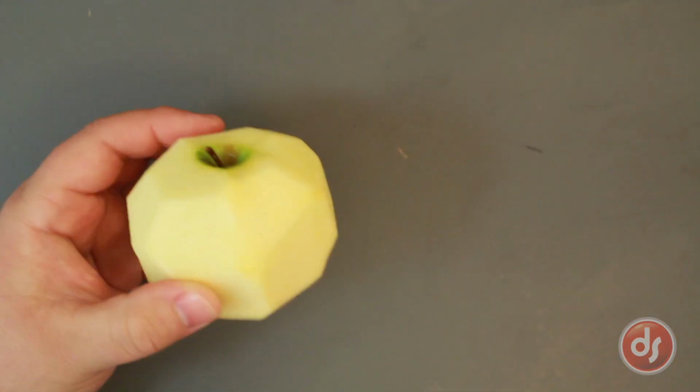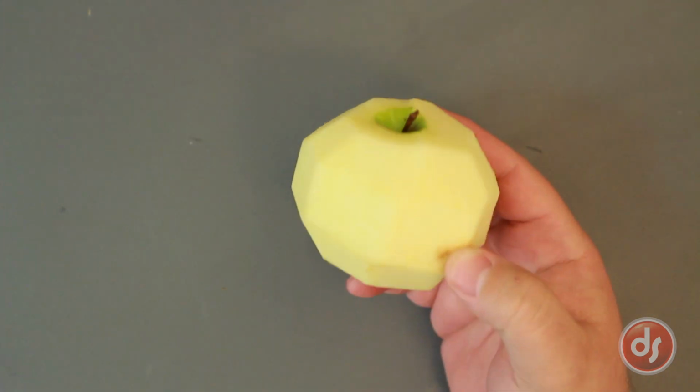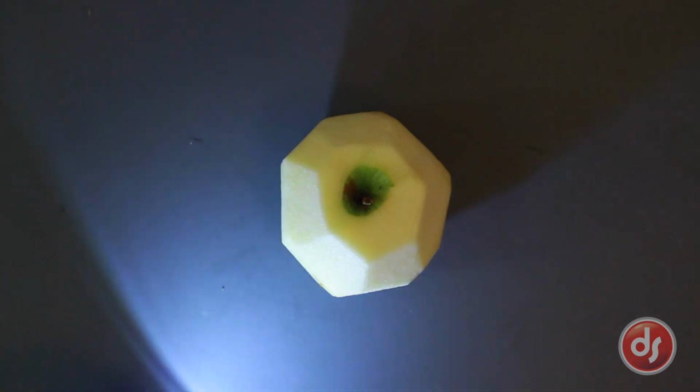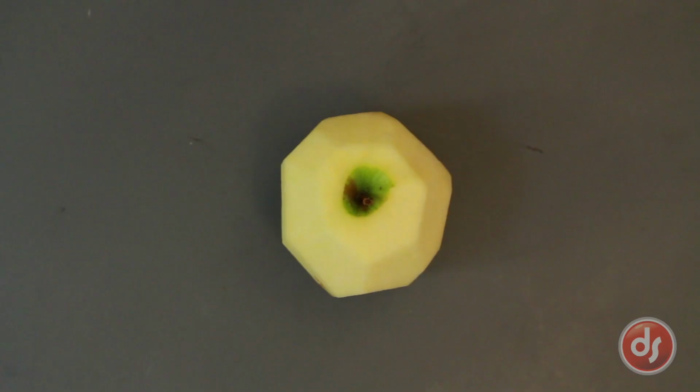So here it is, our planar apple. All the curves have been translated into flat two-dimensional planes. Here I'll shine a light on it so you can see each plane more clearly. Each of these planes connect together to create the essence of the curved apple in only flat planes.